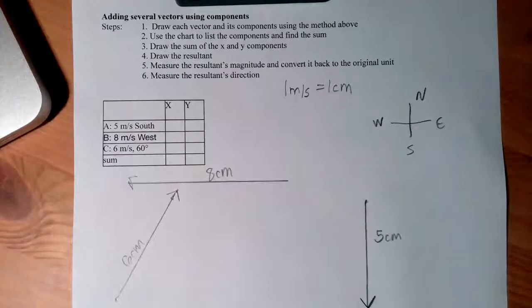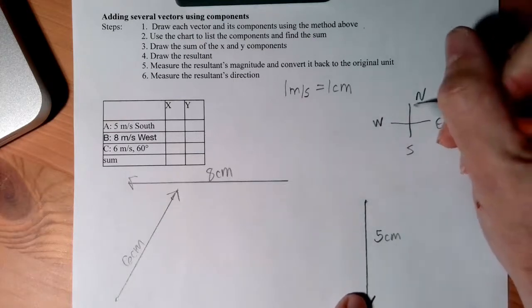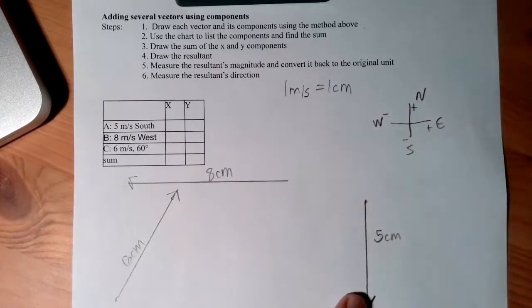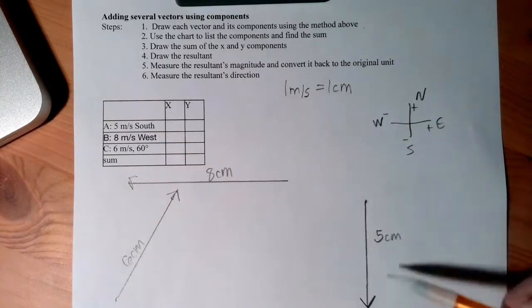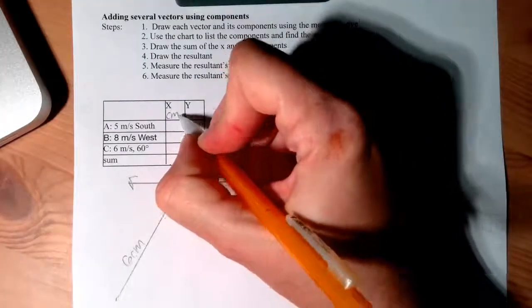Now, how do you find the components of something that's going horizontally and vertically? All right, well, remember, a component is how much of this is going left and how much is going up. So if I look at the first vector here, okay, and I'm just going to add signs here. So anything up or right is positive, anything down or left is negative. So if I look at this thing, how much is this going down? It's going down exactly 5. All right, I'm going to do these in centimeters.